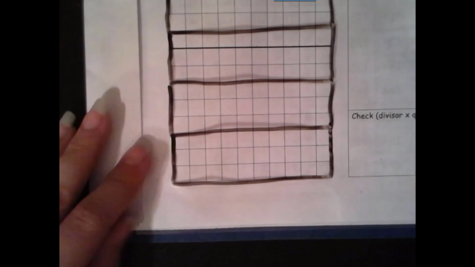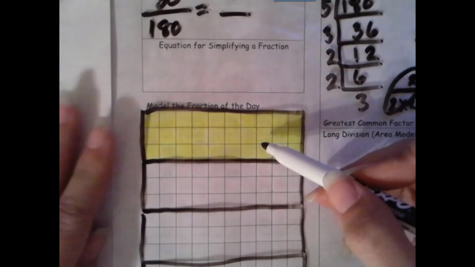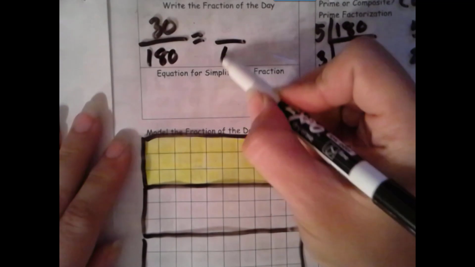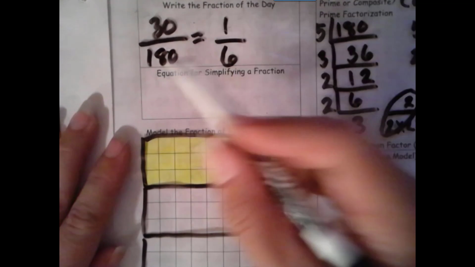Okay, so let's count up our total amount of groups of 30. 1, 2, 3, 4, 5, 6. There are 6 groups of 30, and one of the groups of 30 is shaded in.